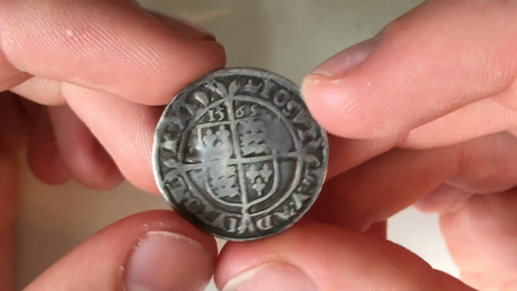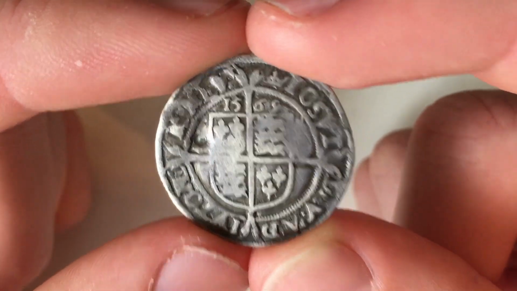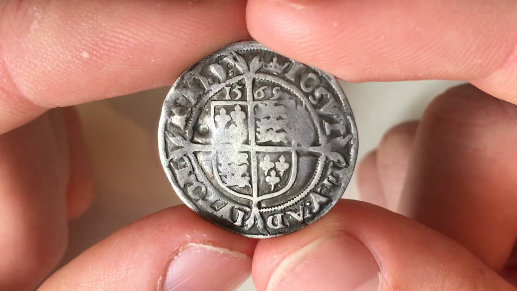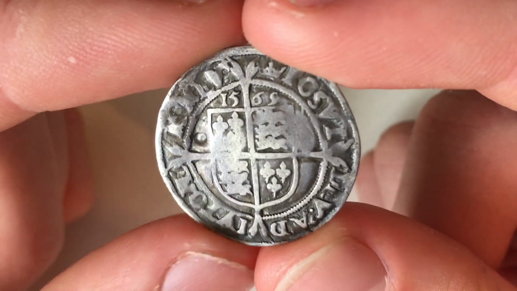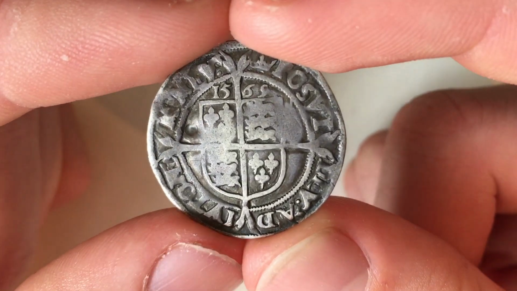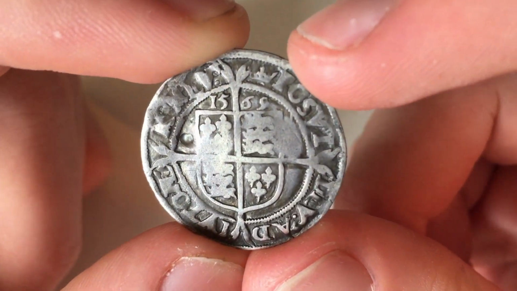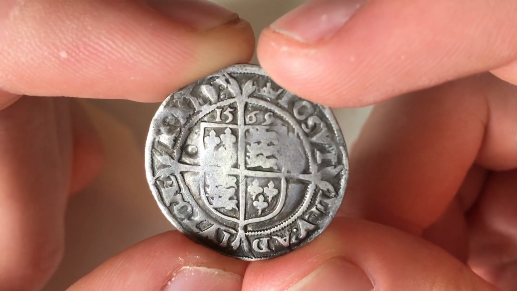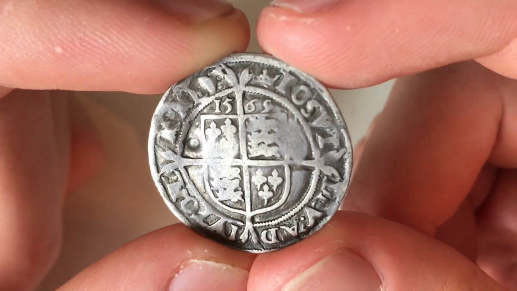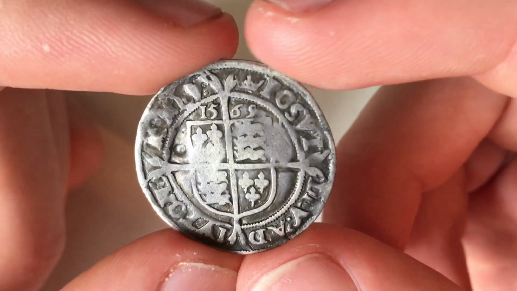Not only does this have the religious aspect, which at the time was very important, it shows that obviously God is on the Queen or King's side, because this is a very common phrase which features on quite a lot of the kings and queens of England's coins. Then inside the inner circle, we have an exact date, obviously, so 1569, just to confirm it again. However, if that was worn out, we would be able to tell that from the crown.